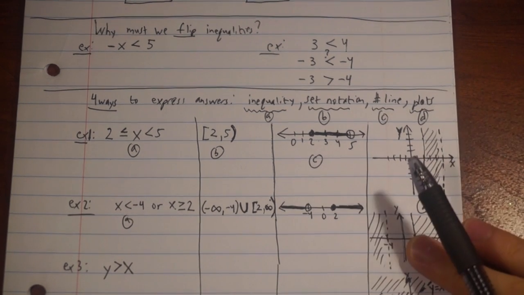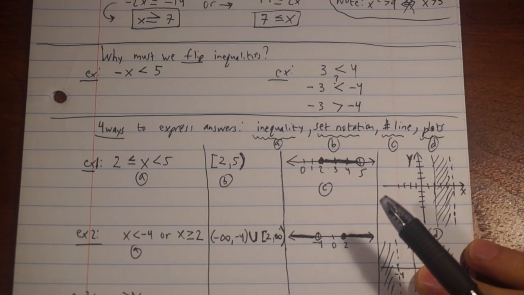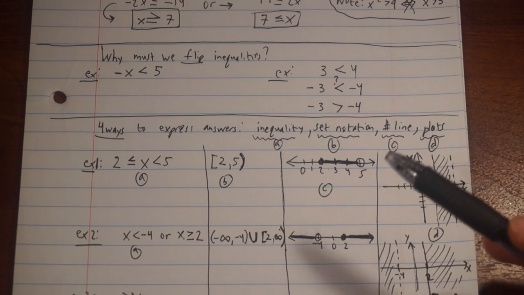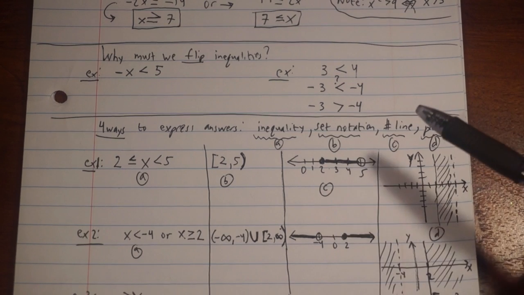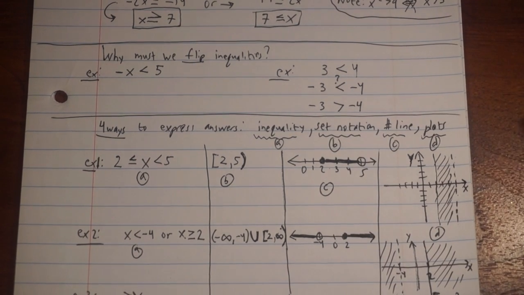All right, I'll leave you guys with that. Again, the main thing is to solve inequalities, treat them just like equalities, but don't forget to flip the inequalities when multiplying or dividing by negative numbers.